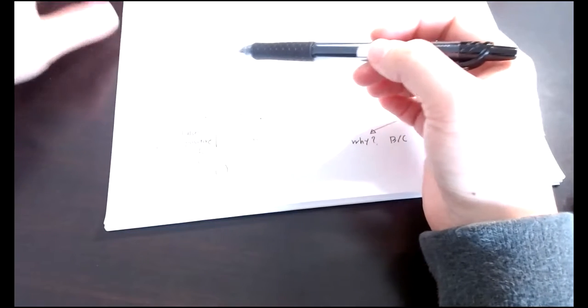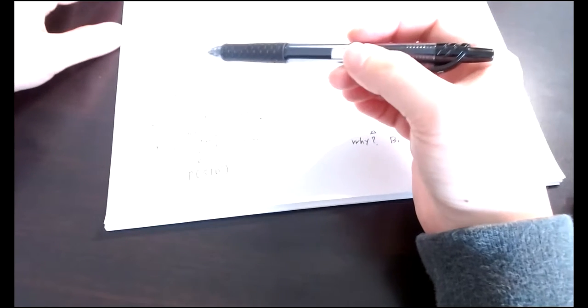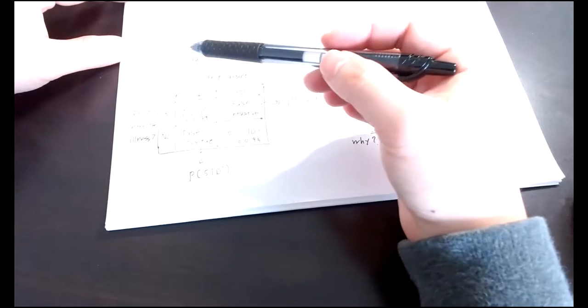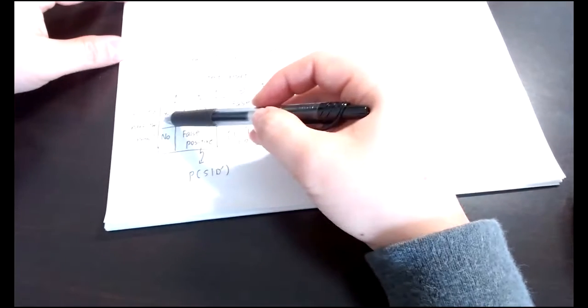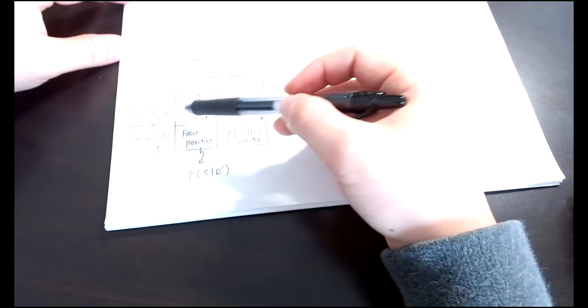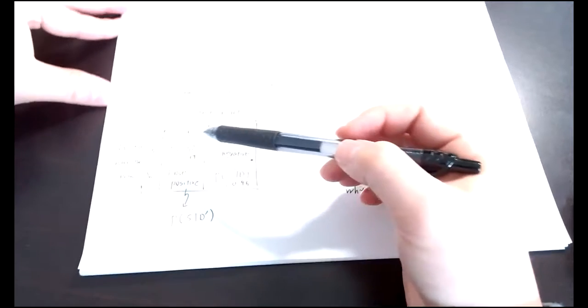We have four cases: do you have the illness, yes or no? If a guy has an illness and the test result is positive, that's the probability S given D.